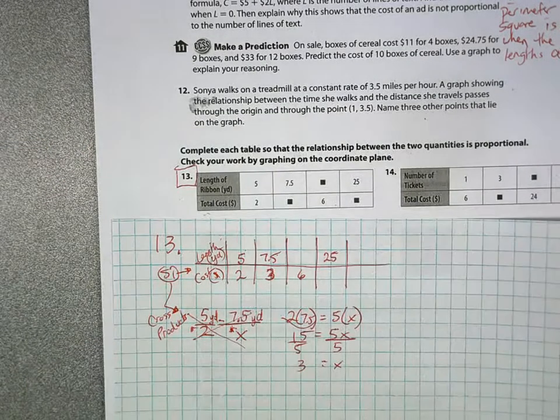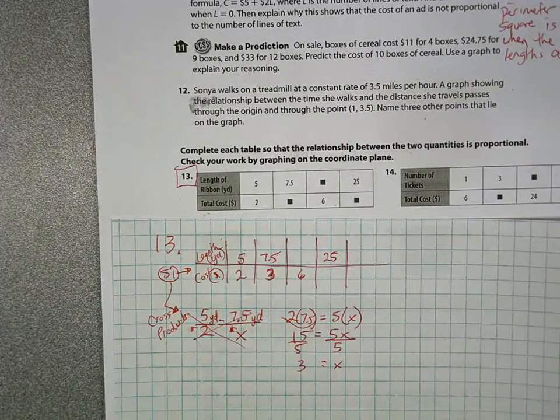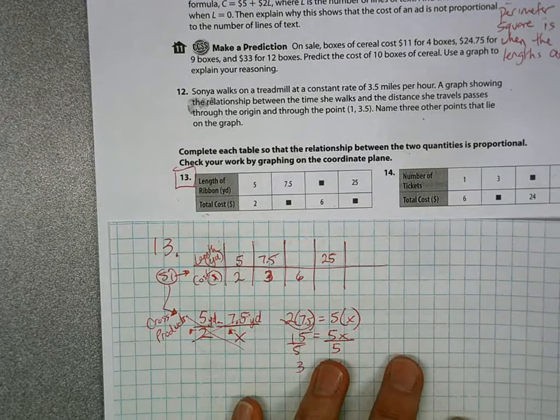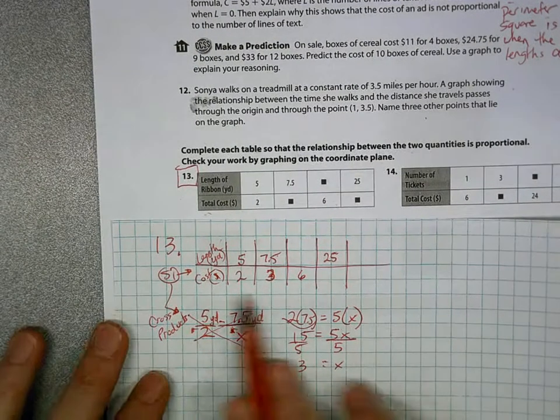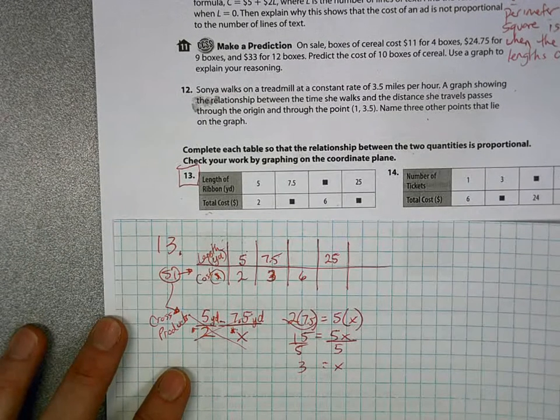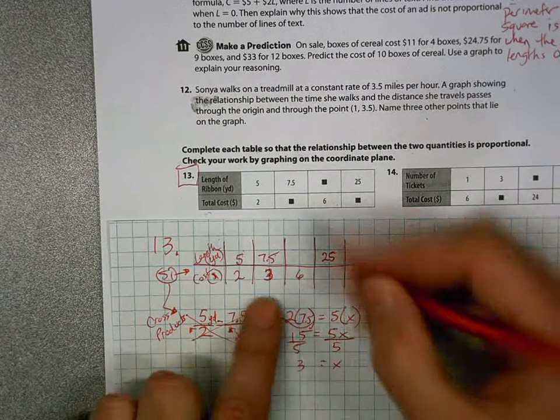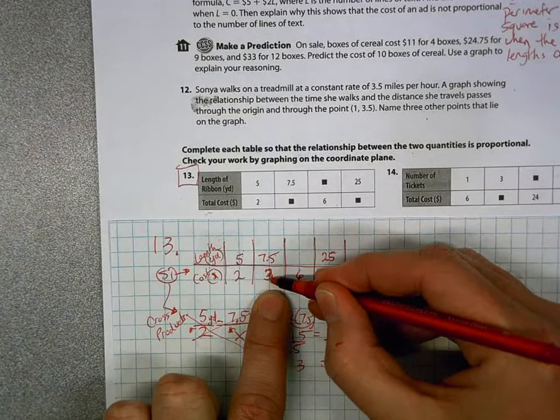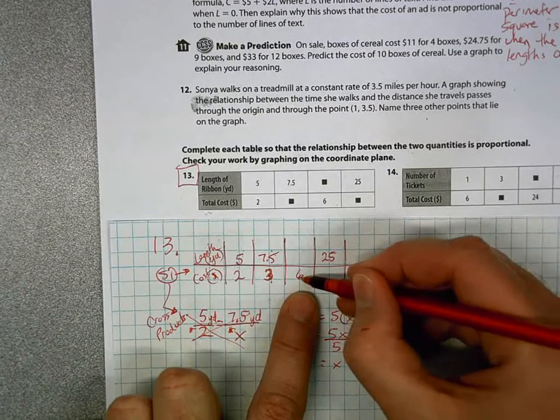Now listen, because there's so much involved in this lesson, you'll need to use cross products at times, but other times you can actually use elementary school kind of math. For example, if it's $3 at 7.5, how do we get from 3 to 6?